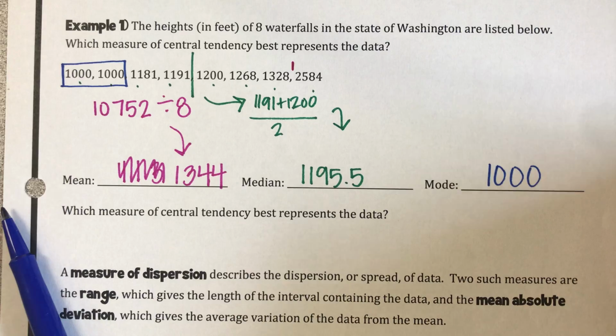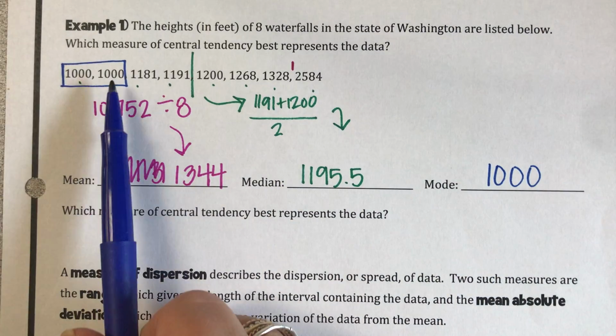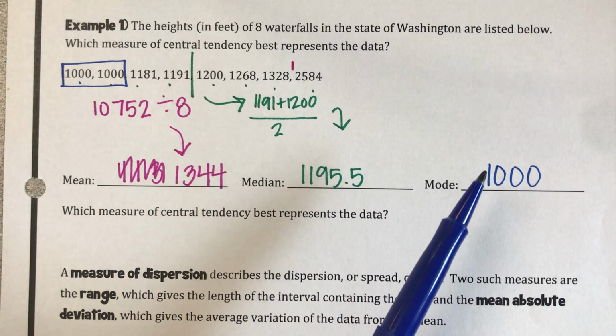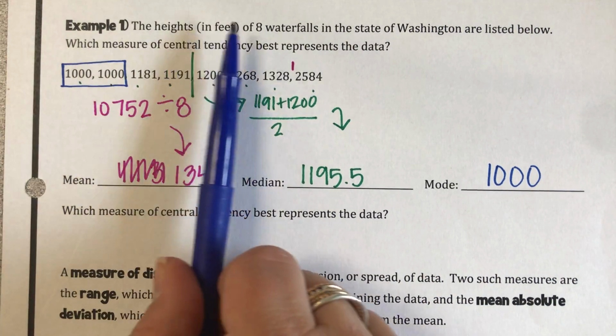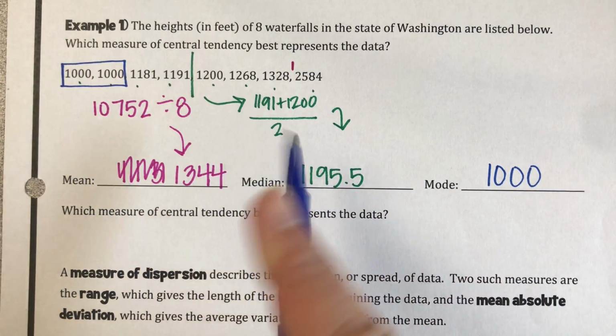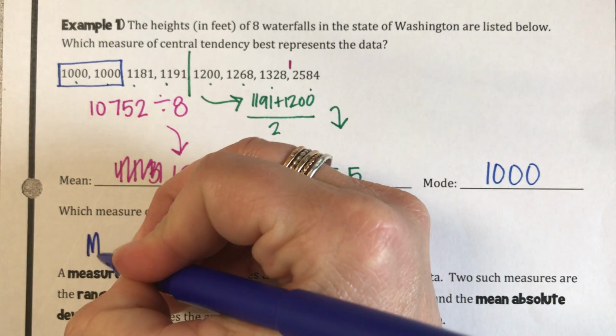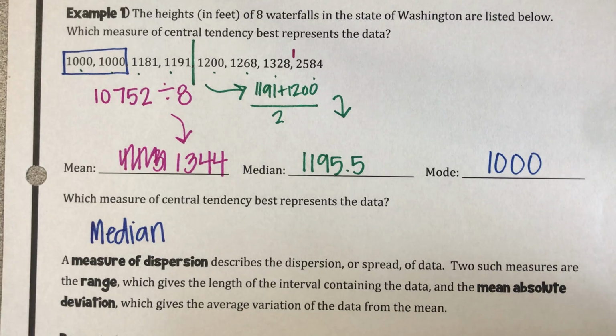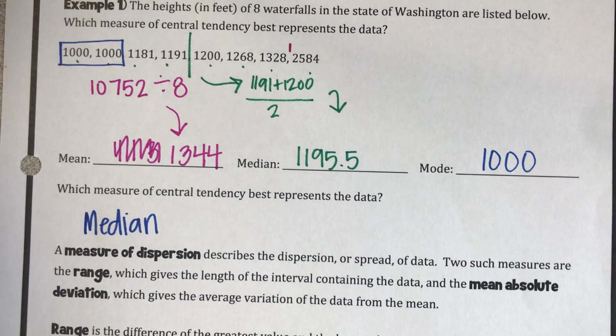Okay, and then let's talk about the mode. The mode is 1,000. Are most of our waterfalls 1,000? No, right? It occurs more than the other, but that's not the best representation of all the data. So in this case, the median is the best measure of central tendency, right? The average isn't always the best way.